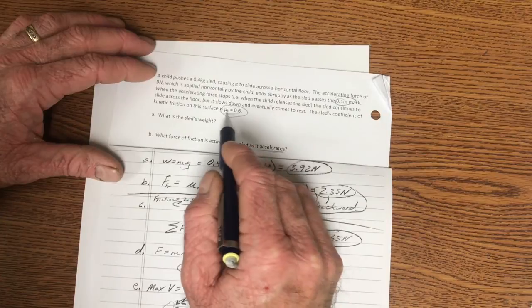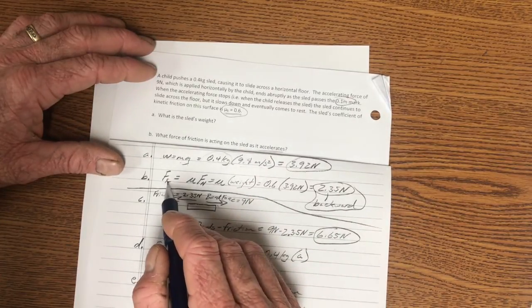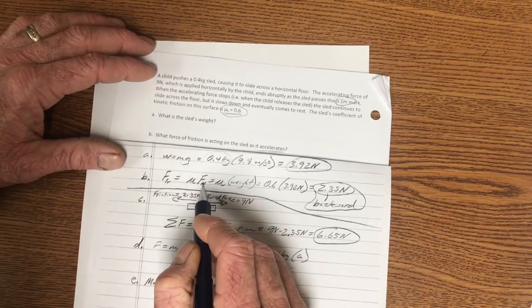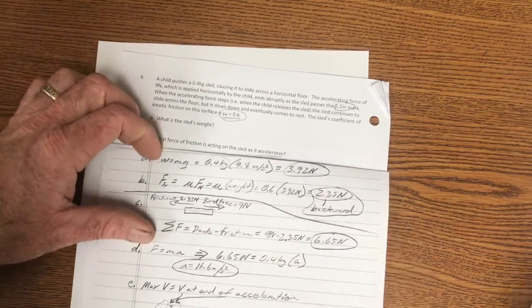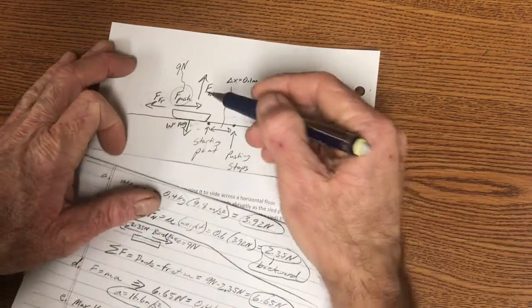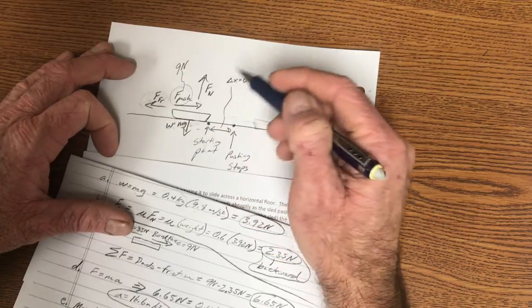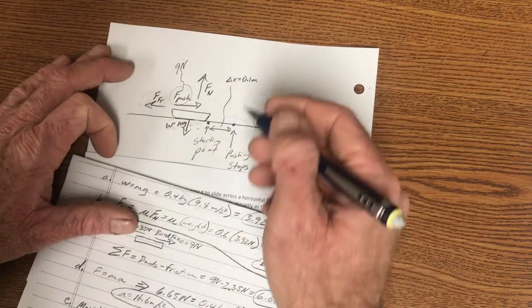So the coefficient of kinetic friction is 0.6. The force of friction is equal to mu times the normal force. And in this case, the normal force is equal to the weight. I already calculated the weight, I could write that in here.